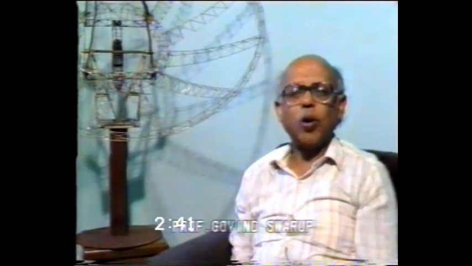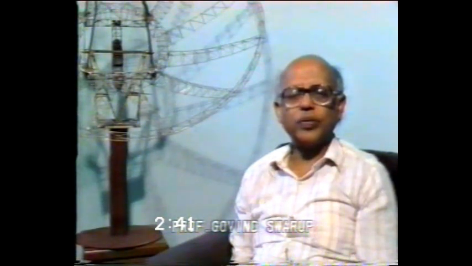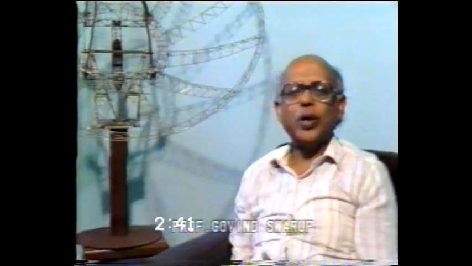Astronomical observations made with the Ooty radio telescope have provided support to the Big Bang model of the universe, according to which the universe was created about 20 billion years ago, and it was extremely small.